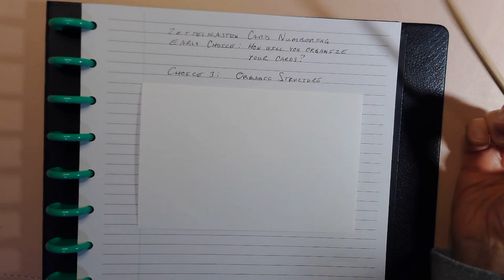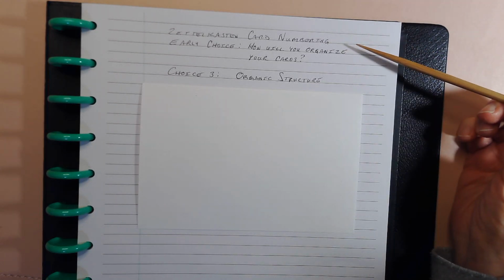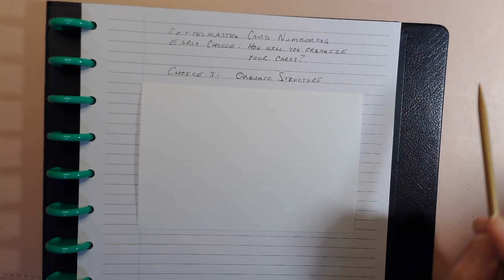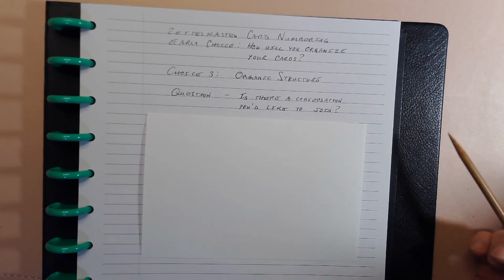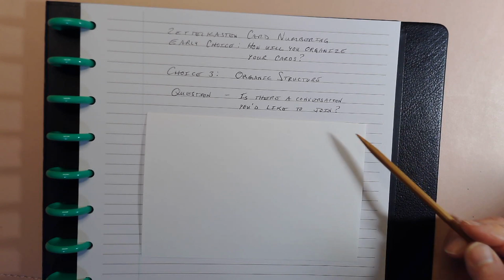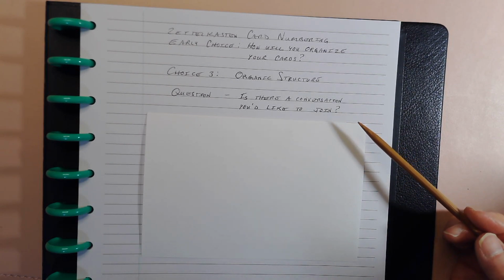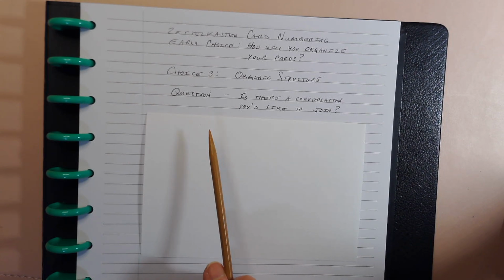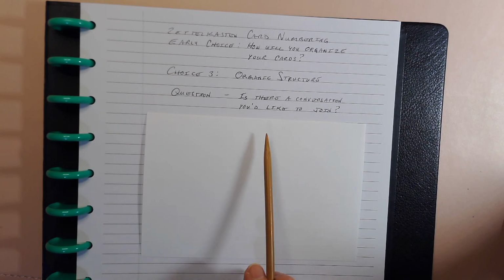Okay, so here we are in our pre-numbering series. We are ready to talk about the third choice, organic structure. Let's see how this choice works. I hope you will not be surprised to discover that just like the other 2 choices, the very first question that you ask your card, your new card that wants to join your Zettelkasten, is there a conversation you'd like to join?